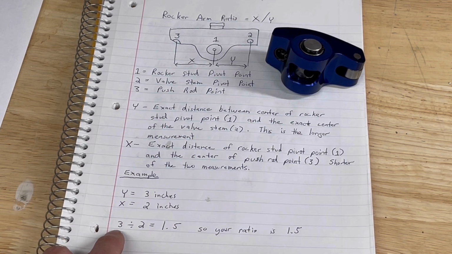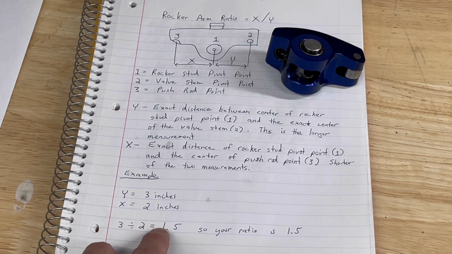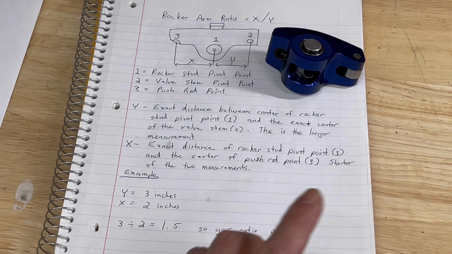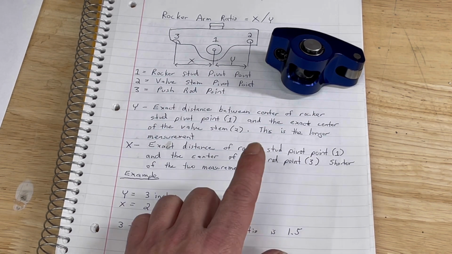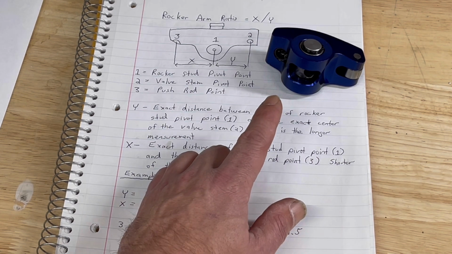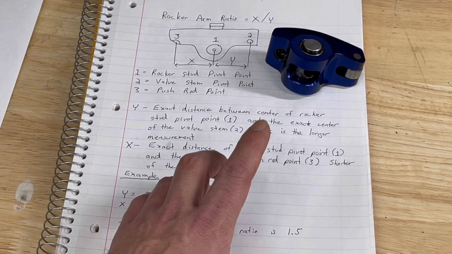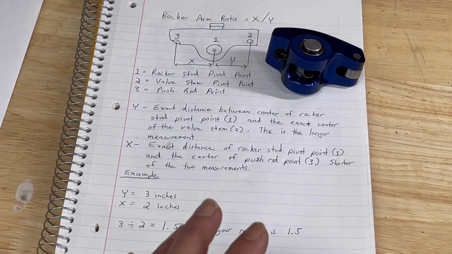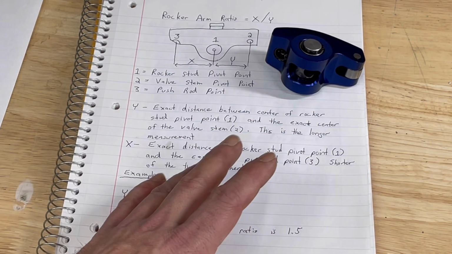So what you're going to do is take 3 divided by 2 equals 1.5. So your ratio is 1.5. So what does that tell you? Well, for every time that's pushing up on your actual cam lobe lift, you're going to take that lobe lift times 1.5. Now, the next part of this is assuming you know your lobe lift.